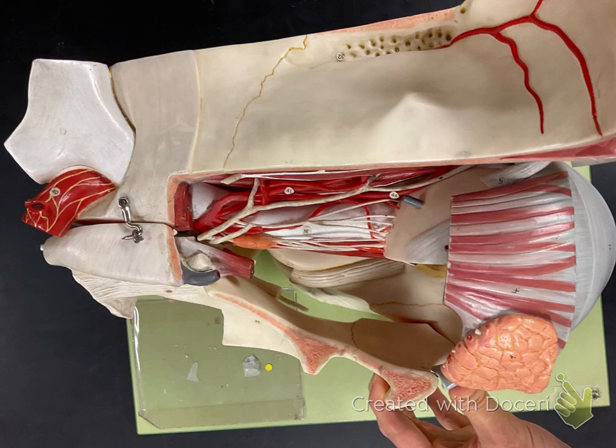Again, here is that nasociliary nerve, posterior ethmoidal, anterior ethmoidal, and then we're going to see this guy continue as the infratrochlear nerve and pass out of there. Now, we see another nerve right here. See this nerve right through there? That nerve is actually going to go to this muscle, and it's kind of hard to see, but the muscle is just right here.